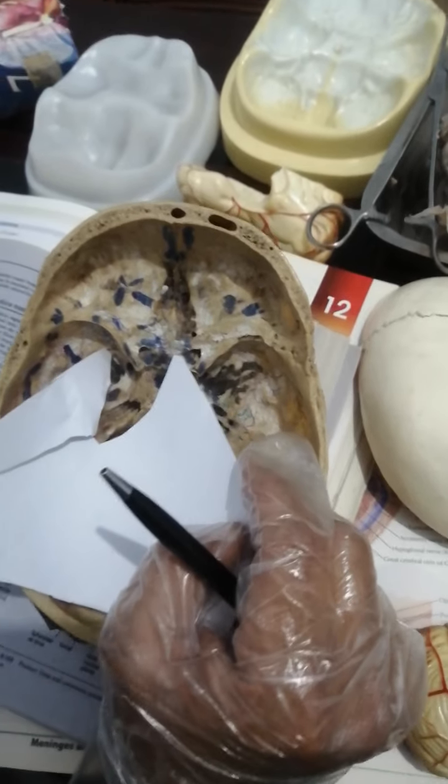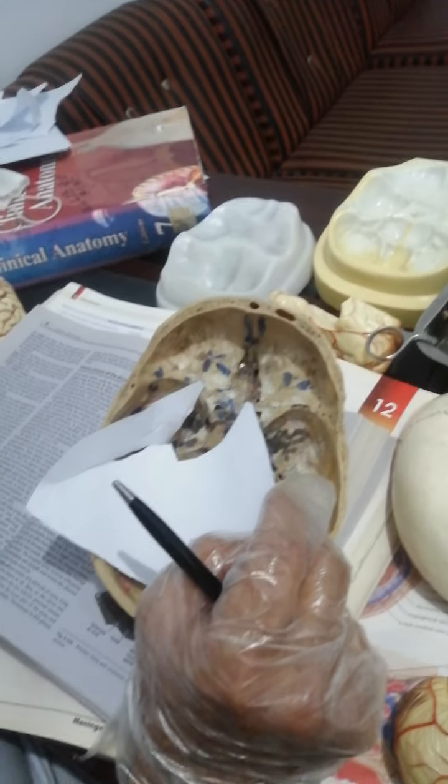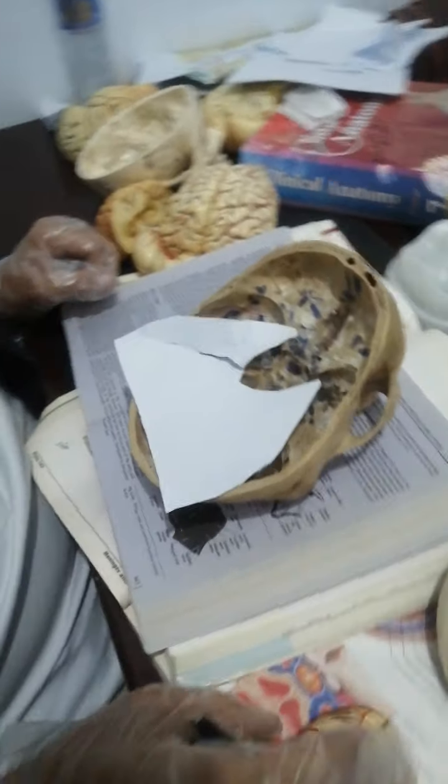The middle cranial fossa is supplied by the maxillary nerve, and the posterior cranial fossa is supplied by meningeal branches of the hypoglossal and vagus nerves, and some fibers come directly from C1 and C2 as well. This is the nerve supply, you study that.